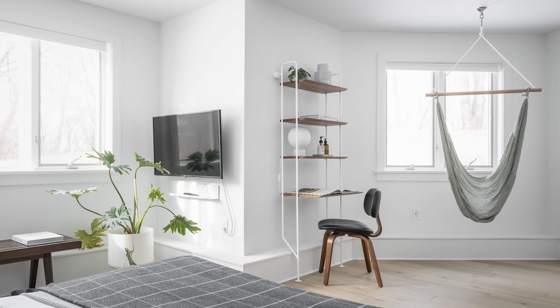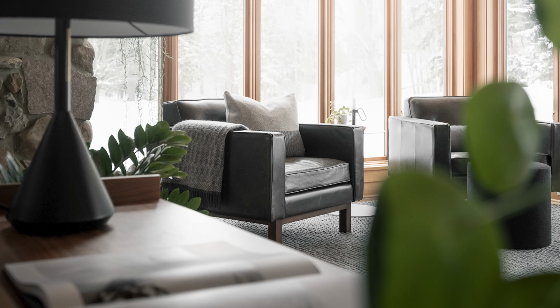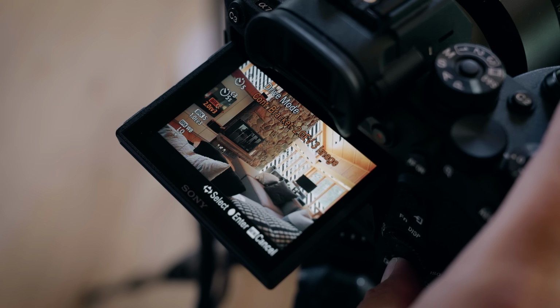In today's video, we're going to be talking all about shooting and editing interior photography. We'll be discussing how to get great shots of rooms, what gear you need, and how to adjust all of those images to get a professional look.